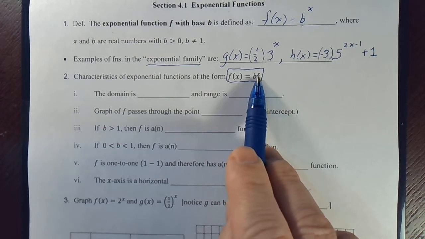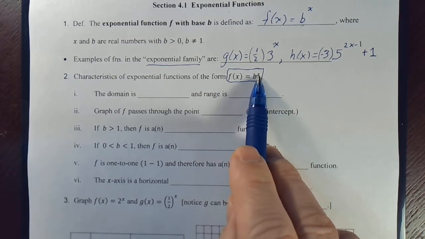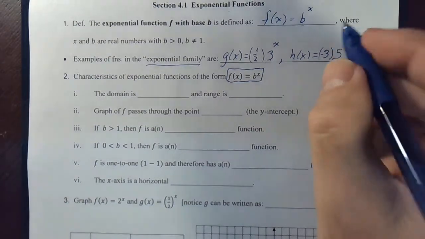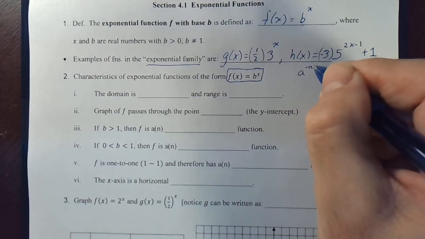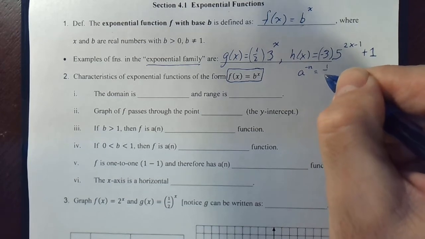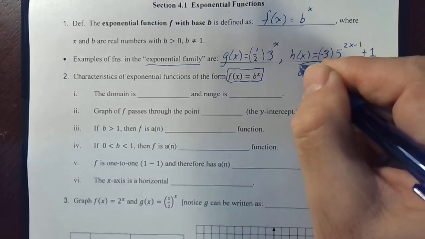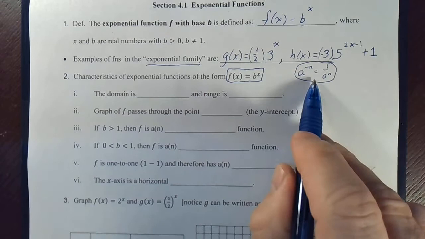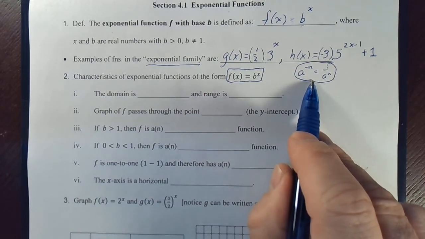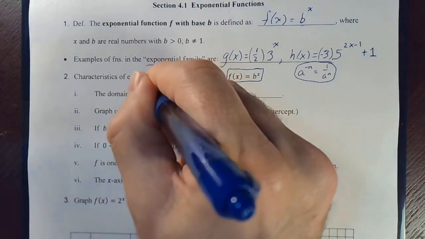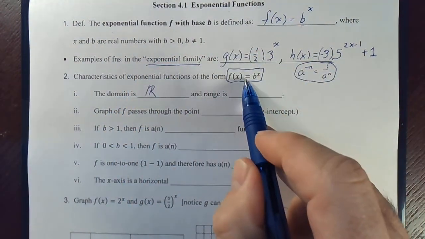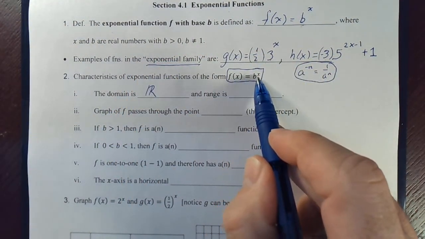It could actually be a 0, b to the 0. Any number to the 0 just gives you a 1. And it could even be a negative number. Remember that if you take a to the negative n, that's just equal to 1 over a to the n. This is just one of those exponent facts that hopefully you have memorized. Okay, so the domain is all real numbers. You can plug in any value of x here.